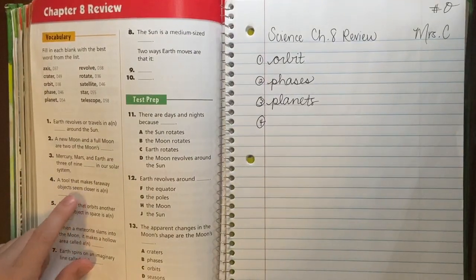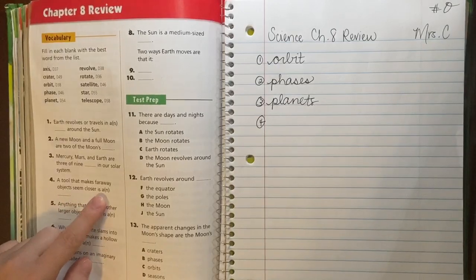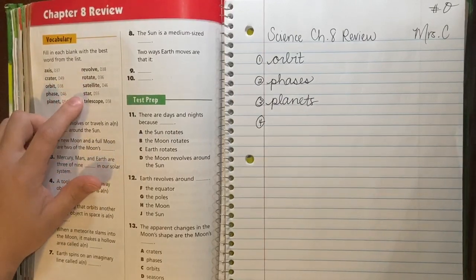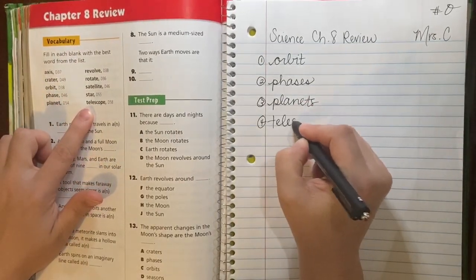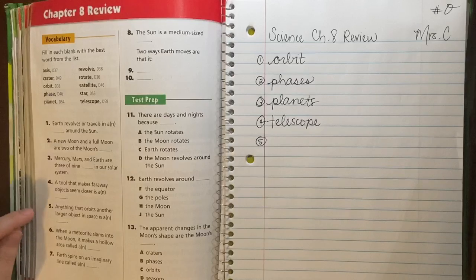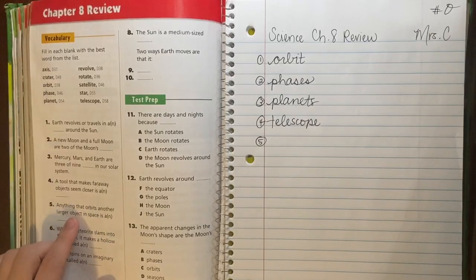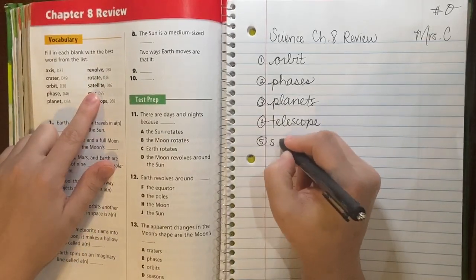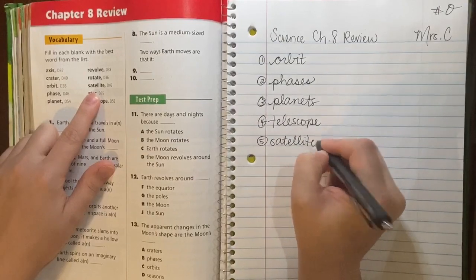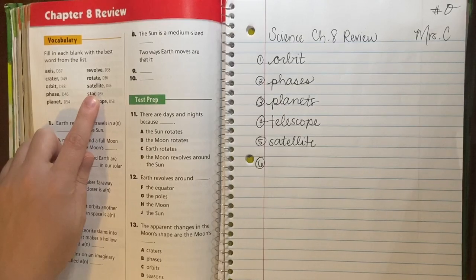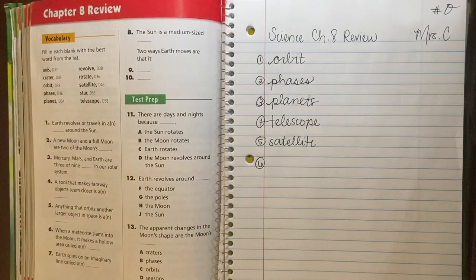A tool that makes faraway objects seem closer is axis, crater, orbit, phase, planet, revolve, rotate, satellite, star. Oh, telescope. I love my telescope. Number 5, anything that orbits another larger object in space is a satellite. So the Earth has communications and data satellites that orbit it that are outside of its atmosphere. Our moon is also a satellite because it orbits with us and around us.